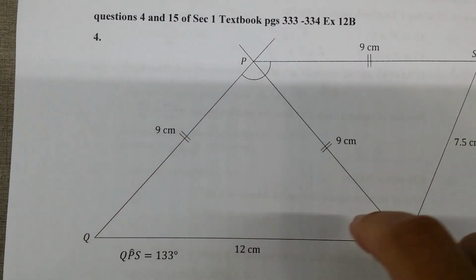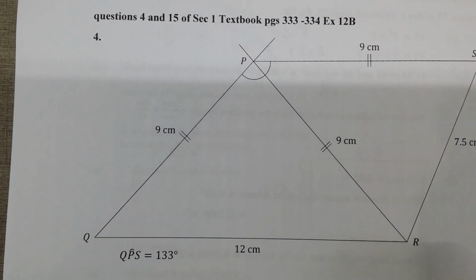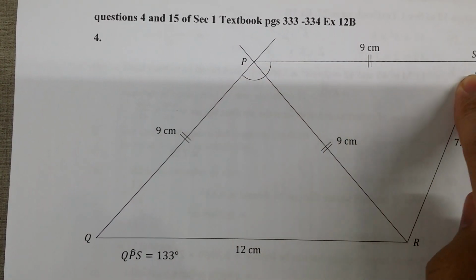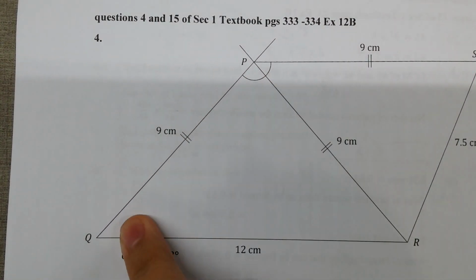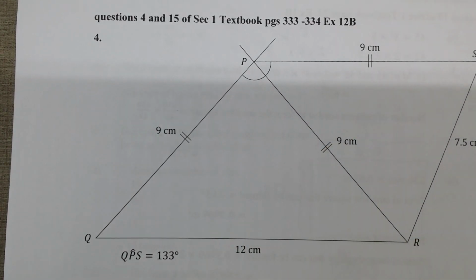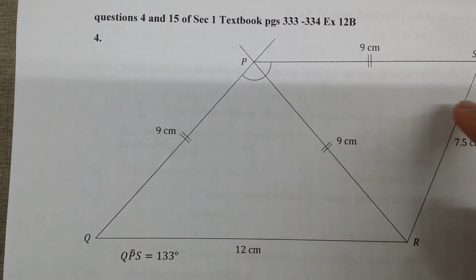So if this is 9, 9, 9, right? What do you need actually? You always start off with one of the lengths. So let's say PS is the length that you start off with. You can start off with PQ also, but remember, it's PQRS. It should go in a clockwise or anti-clockwise direction. It must go in one order, PQRS.